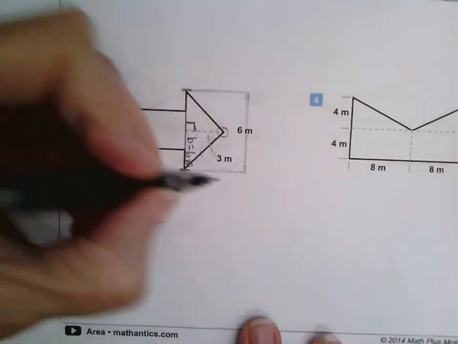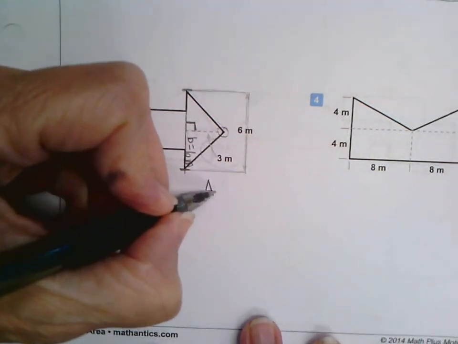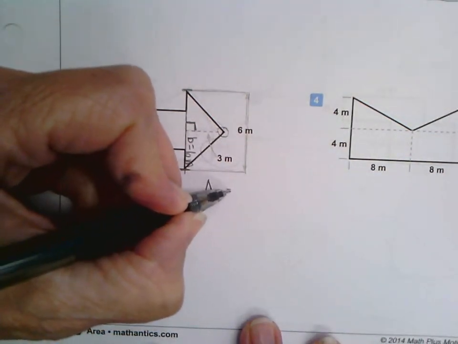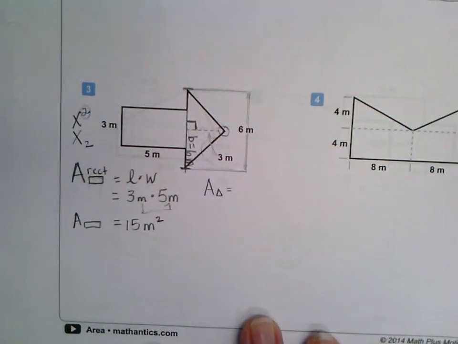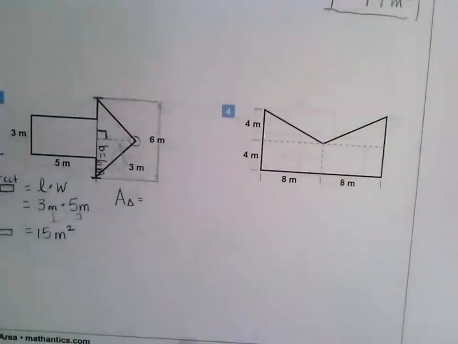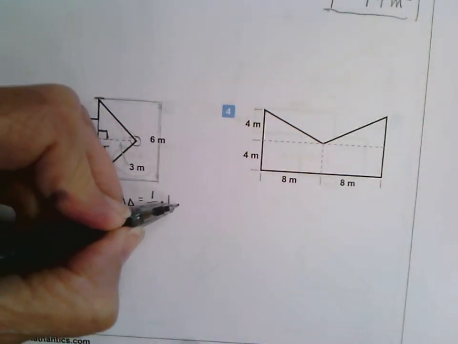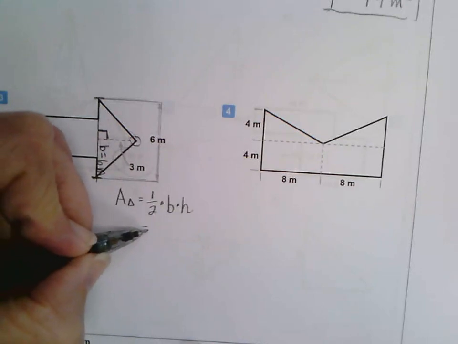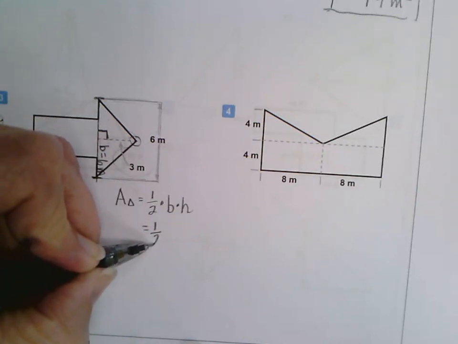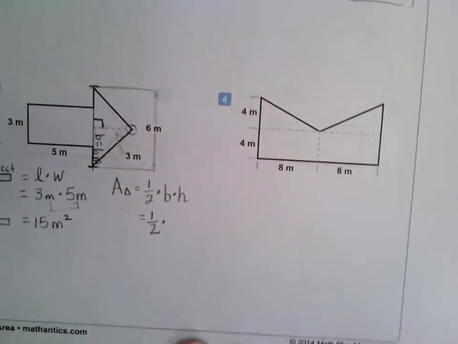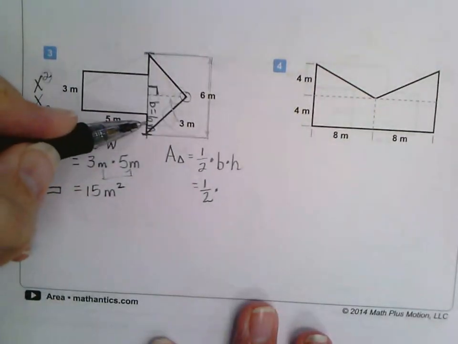So Mr. Hirschman, tell me what the area formula for a triangle is. Base times height times 1/2. Yes. And what is my base going to be, Nathan?